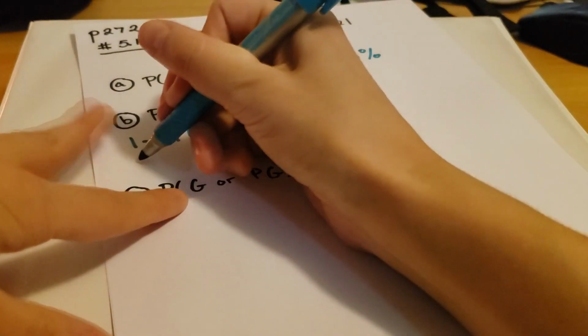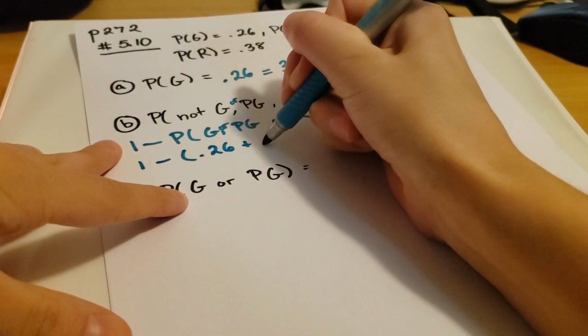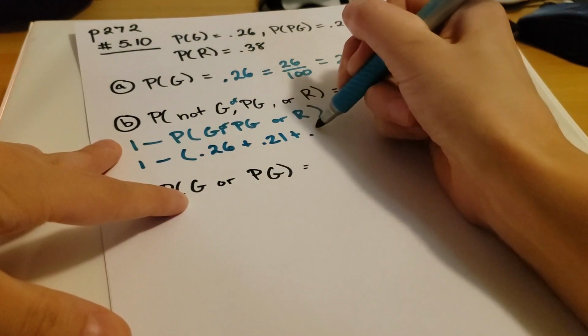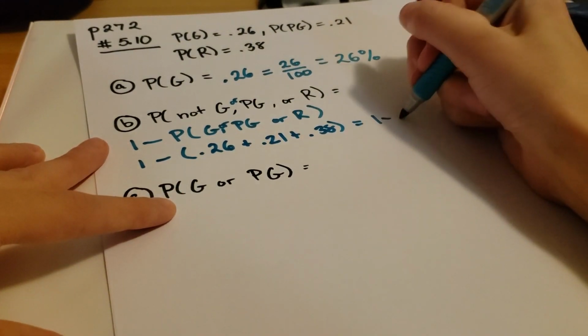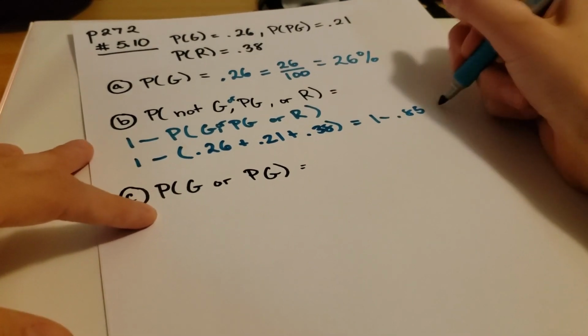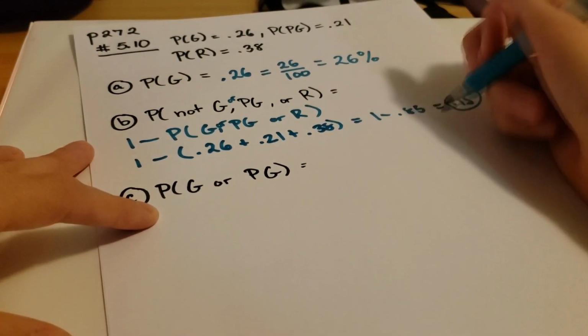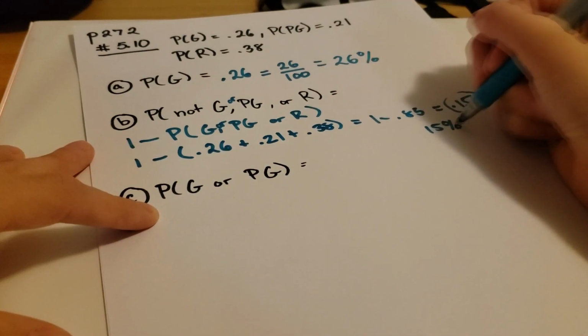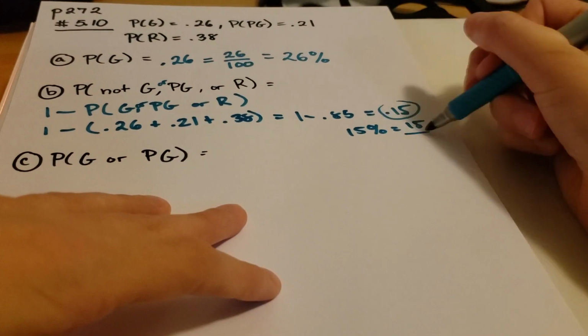So the probability here is going to be 0.26 plus 0.21 plus 0.38. And this works out to be 1 minus 0.85. So our probability here is going to be 0.15. Right, so we also could have written this as 15%, or we could have written this as 15 over 100.